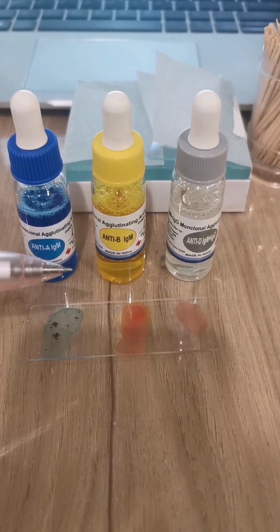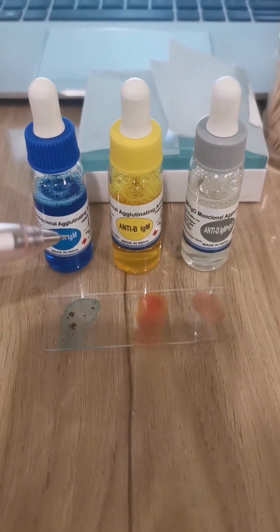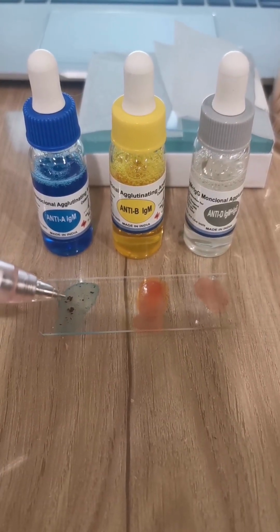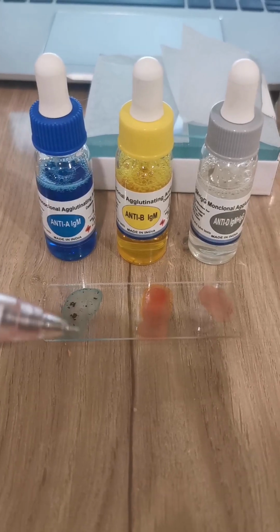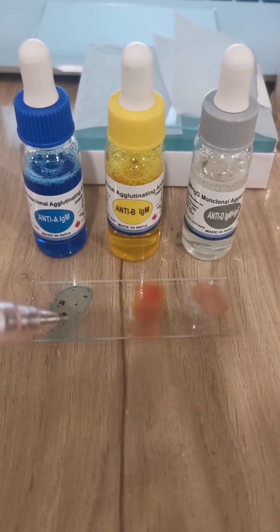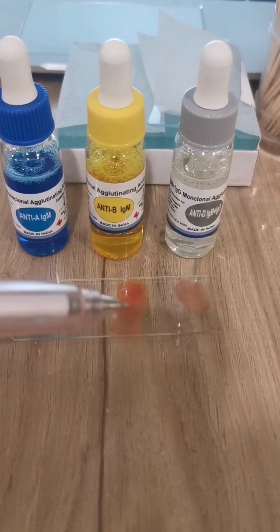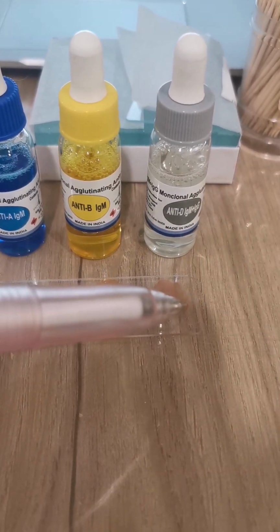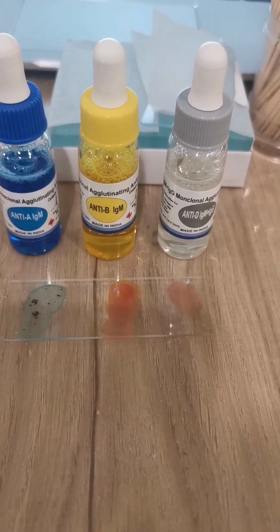Now, if the question says that during the lab test for the blood group only one agglutination happened, what will you choose? Either this blood group will be A negative because the agglutination happened here, or the agglutination happened here, and at that time we say it's B negative, or the agglutination happened only here, and we will say this blood group is O positive.